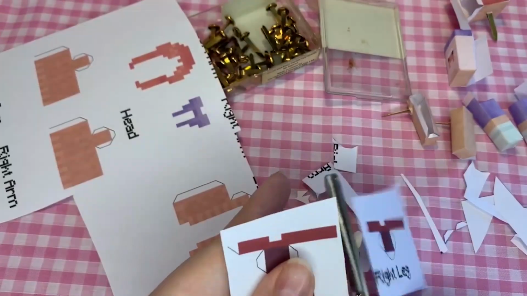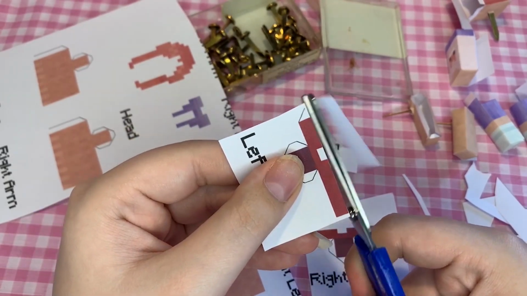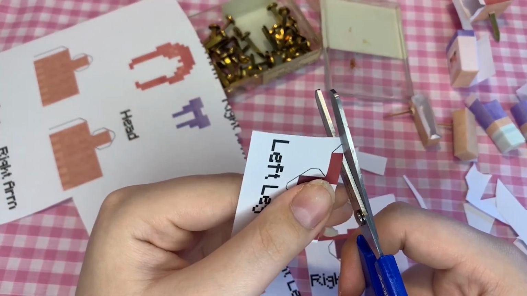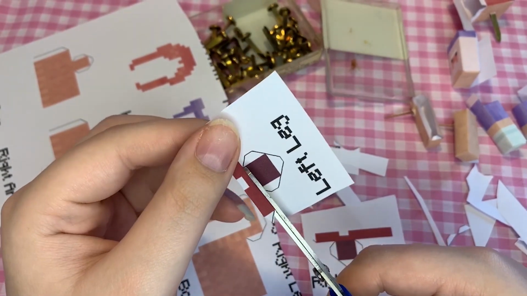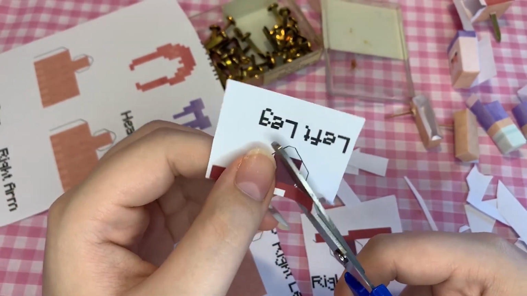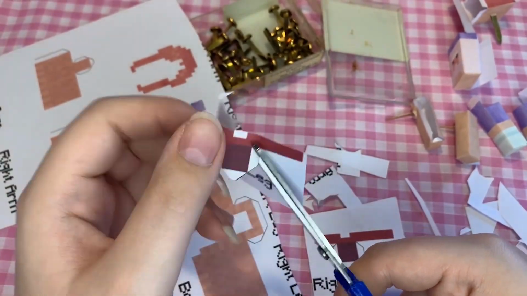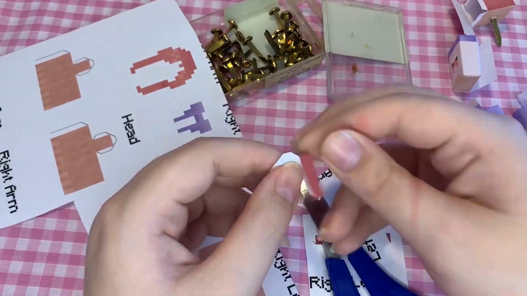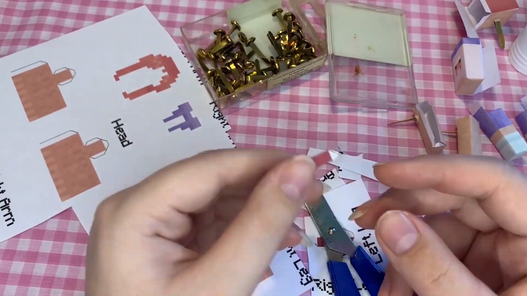Next, I'm going to cut out the feet. Here you can see I'm making a custom tab. If it's really small, you can just make your tab a triangle. I advise against square tabs as they can just be a little bit more finicky to pop into place. And then I just gently fold that all up.